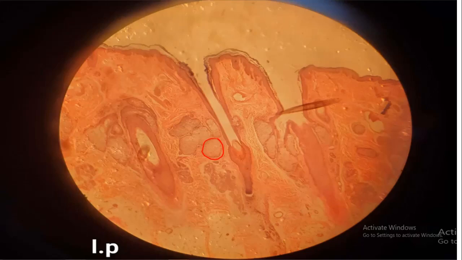In practical number 2, you need to see the sebaceous glands, and what will make you see them is their prominent nuclei. The nuclei are what make these sebaceous glands so prominent and viewable using a light microscope. So you need to draw the cells of the sebaceous glands.